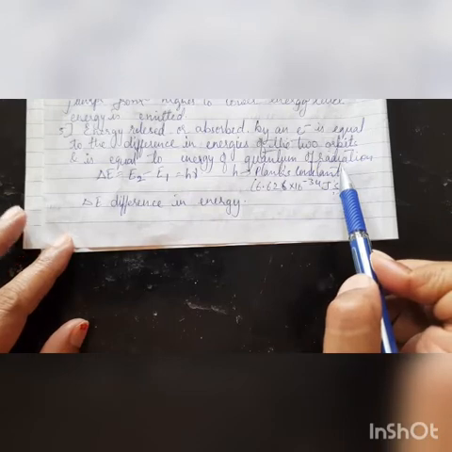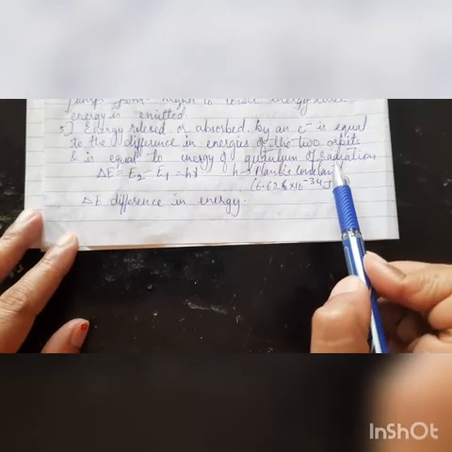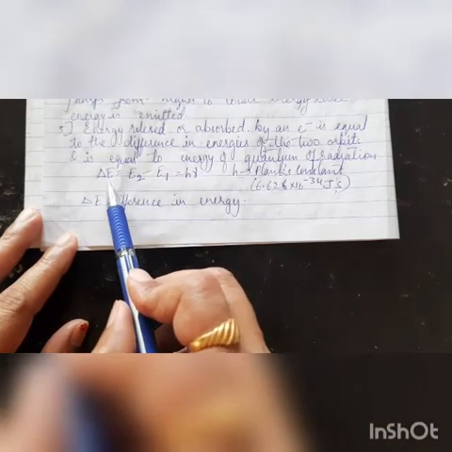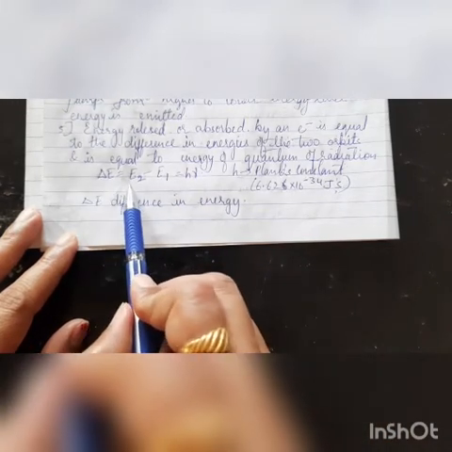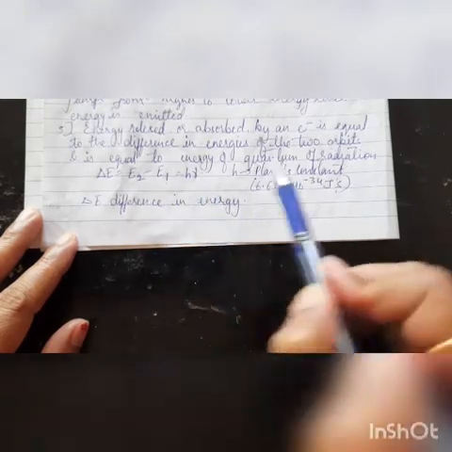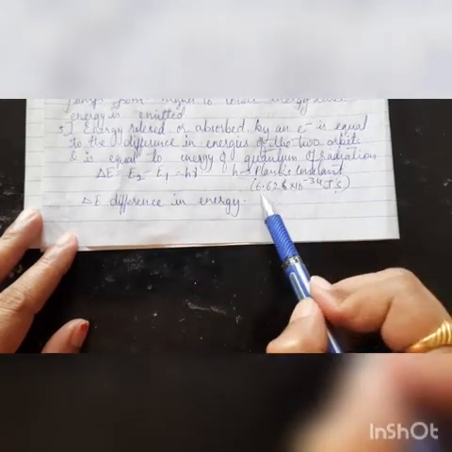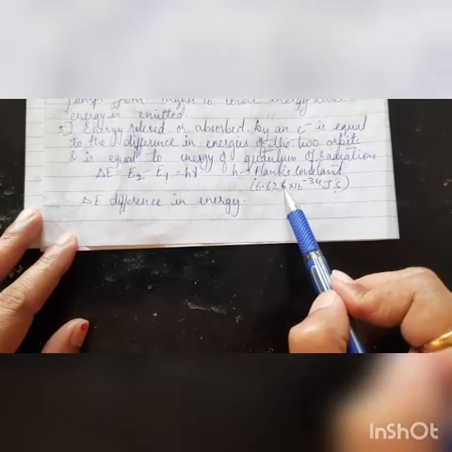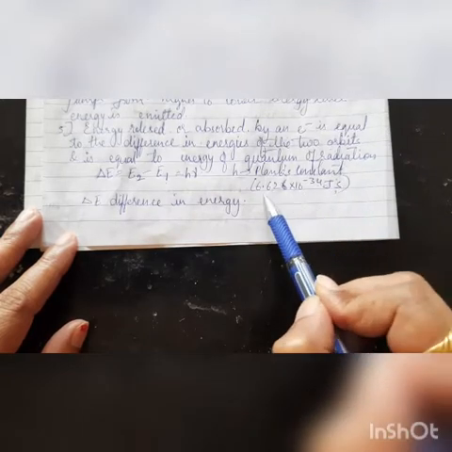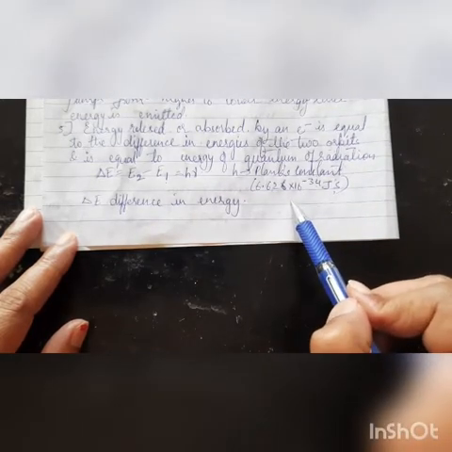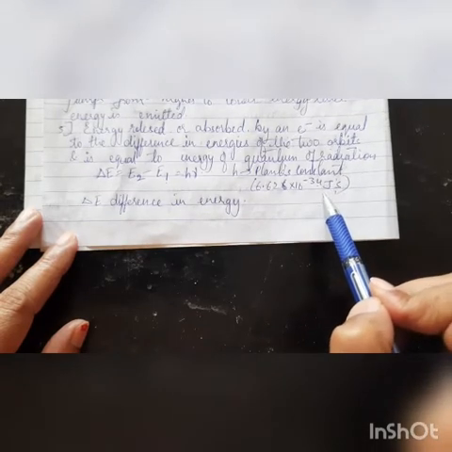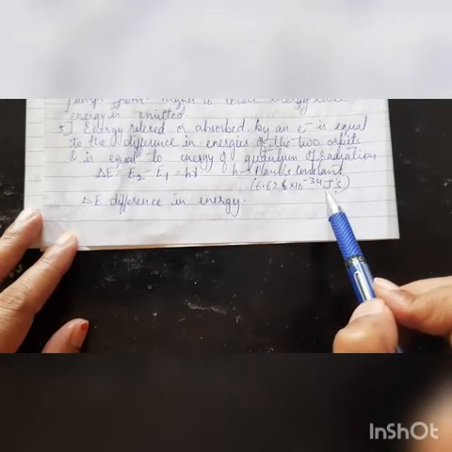That means how much energy is emitted is given by the difference in the energy of the two orbits. So that is given as delta E equals E2 minus E1, which is equal to h nu, where h is Planck's constant, equal to 6.626 times 10 raised to minus 34 joule second. Remember, this is in terms of joule second. It can also be converted in terms of kg.